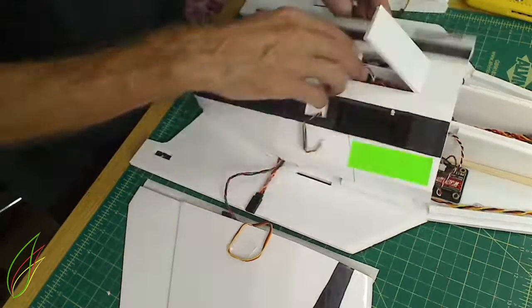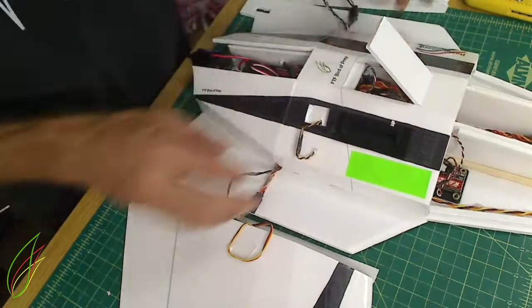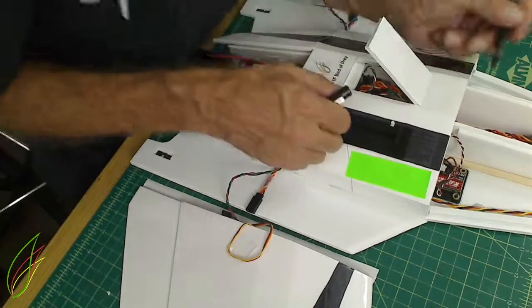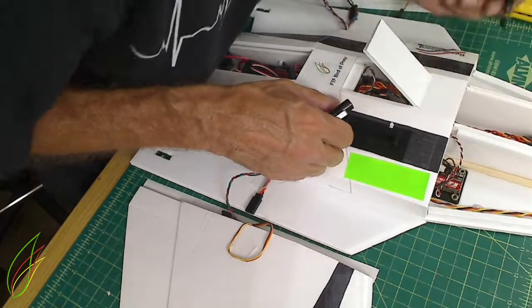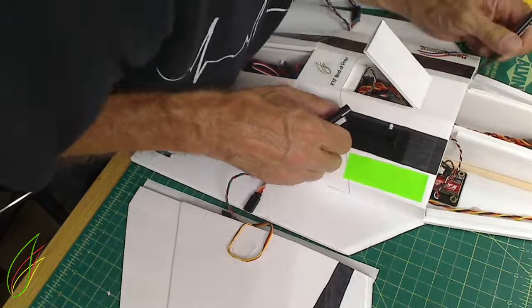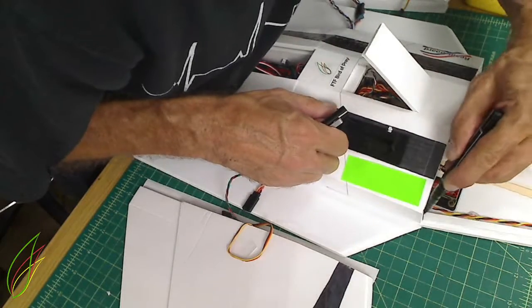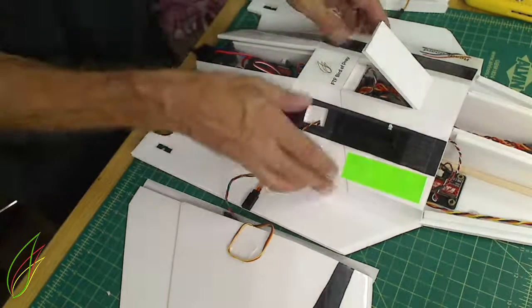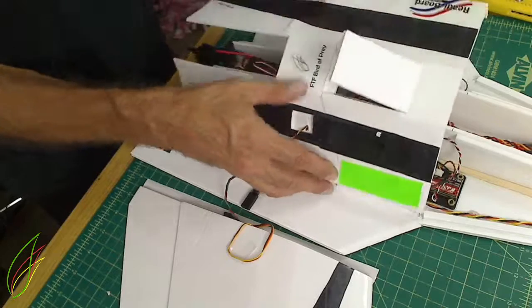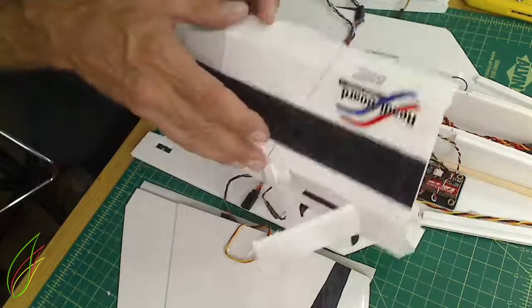And let me draw a couple lines so I don't over glue. Let's just put a line there, a line there, and a line there to remind myself not to glue past those points. Okay, here we go.